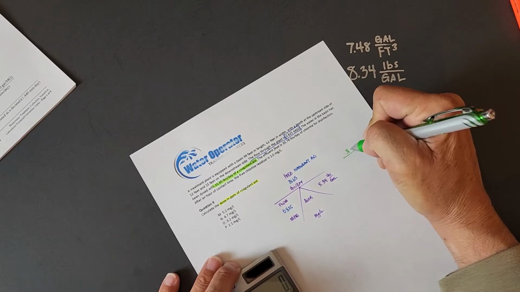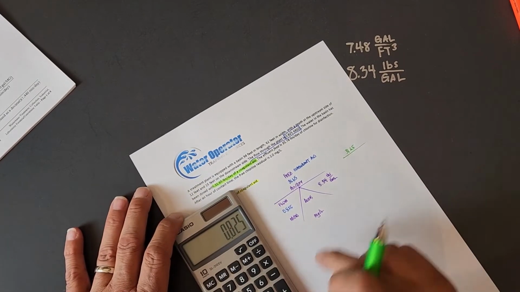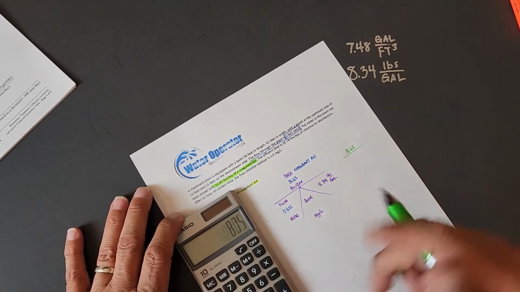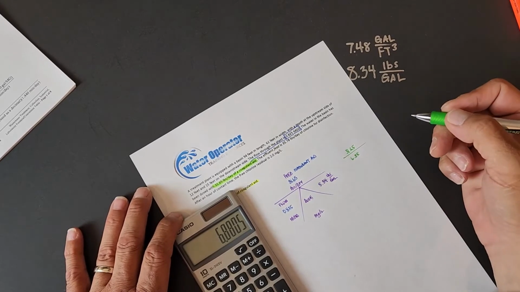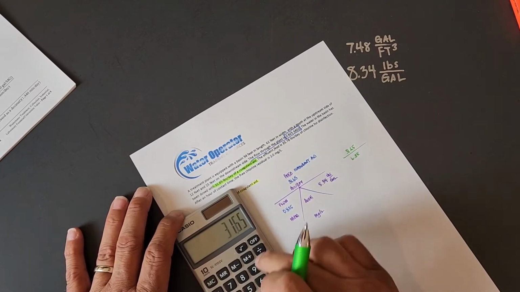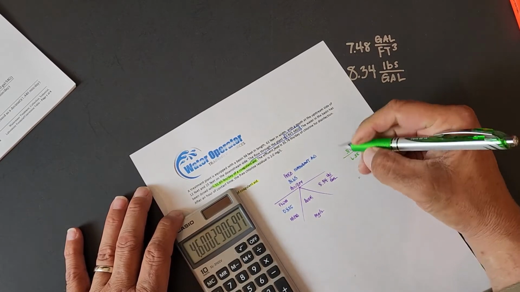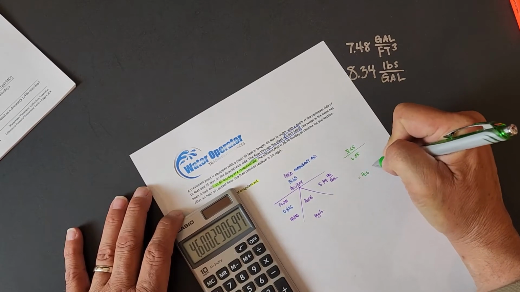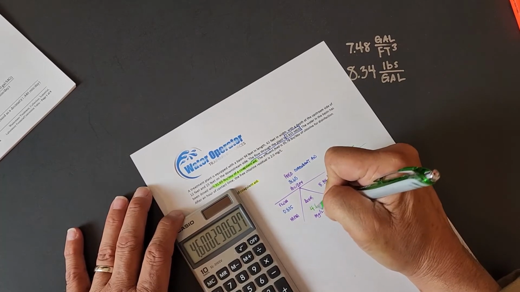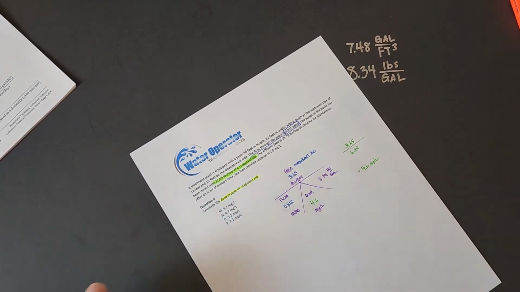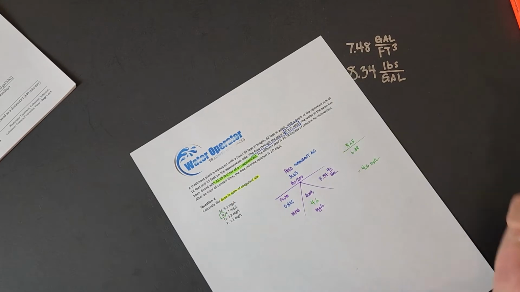We have 31.65. Going to multiply 0.825 times 8.34. That's going to give us 6.88. 31.65 divided by 6.88 gives us 4.6 milligrams per liter, which goes right there. The best answer is N.